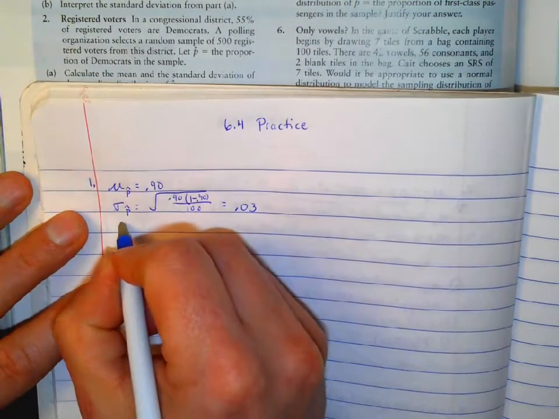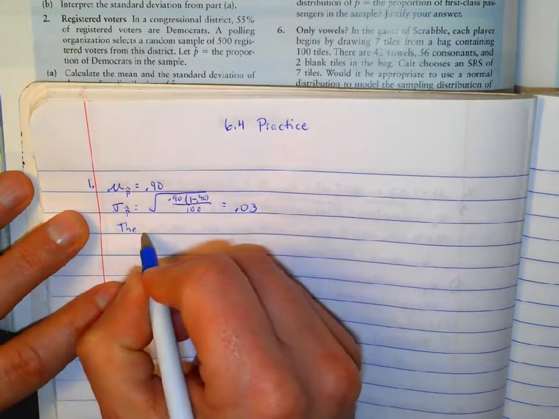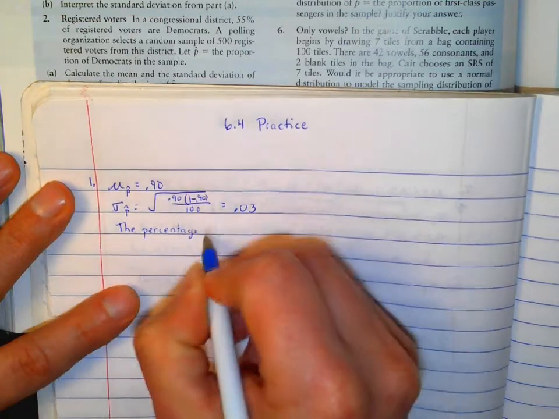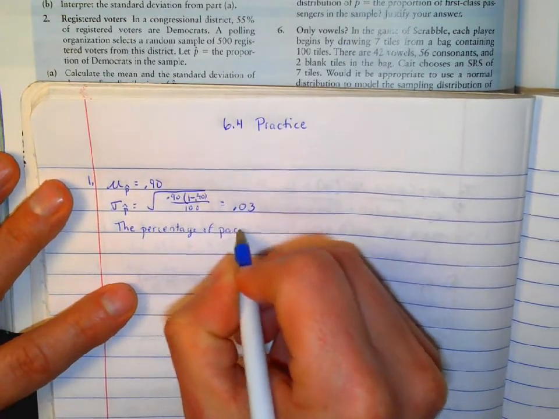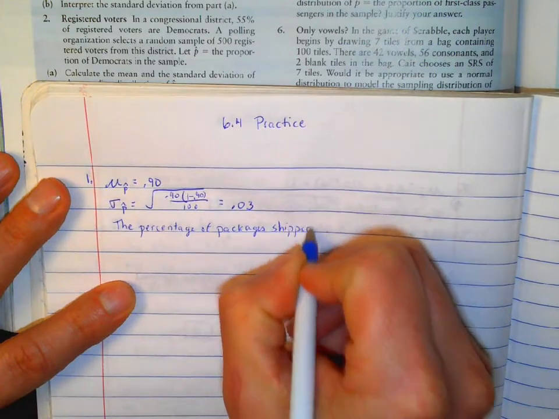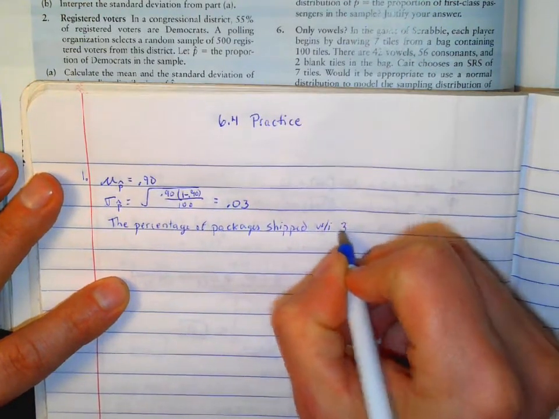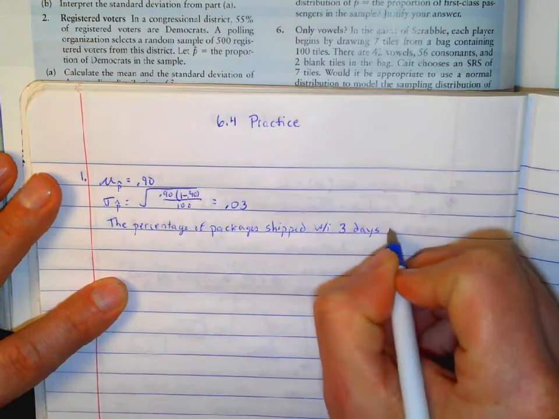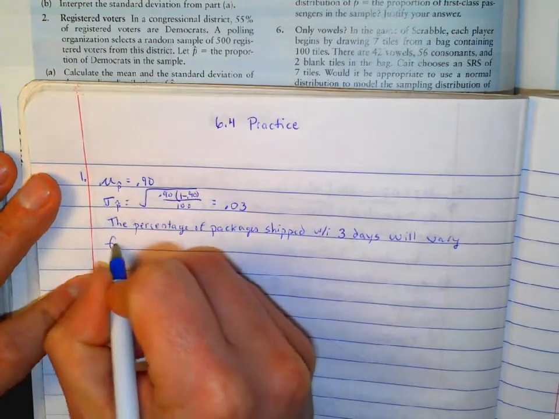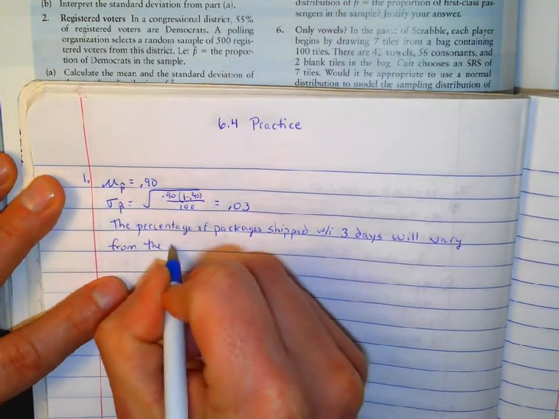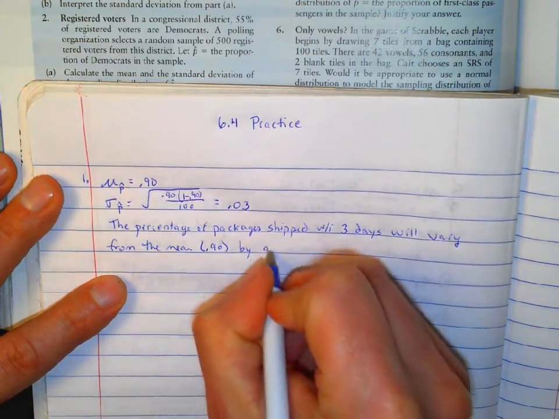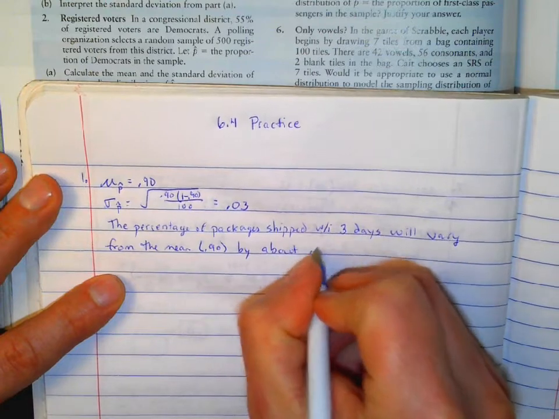The proportion, the percentage of packages shipped within 3 days will vary from the mean of 0.90 by about 0.03.